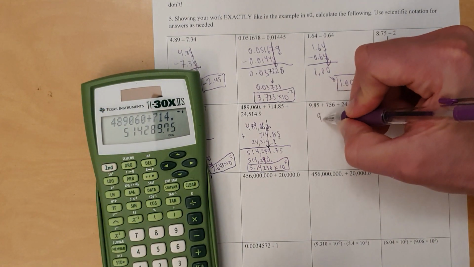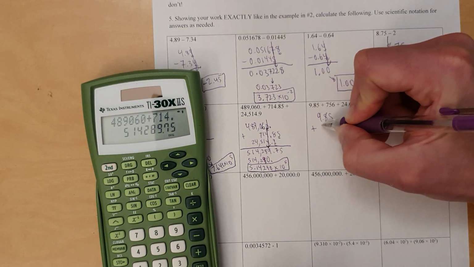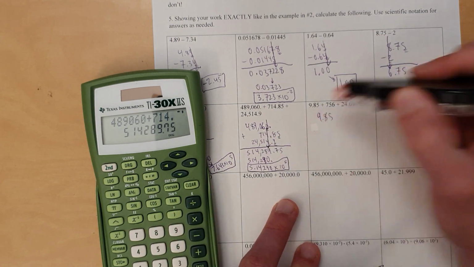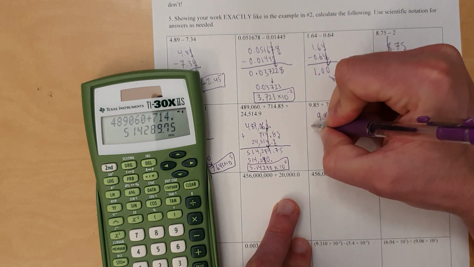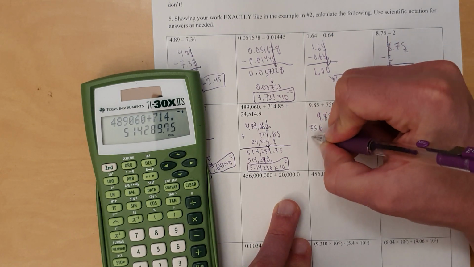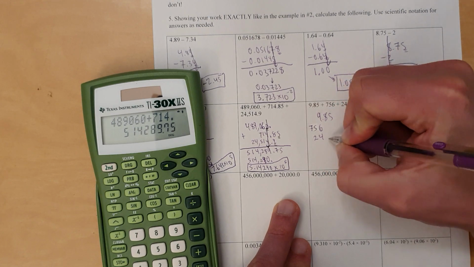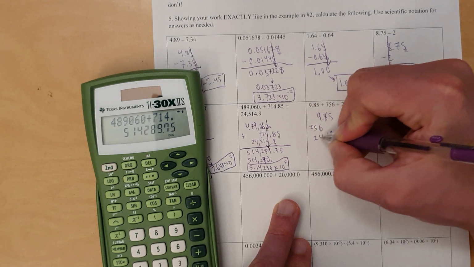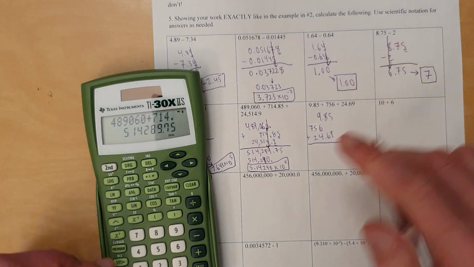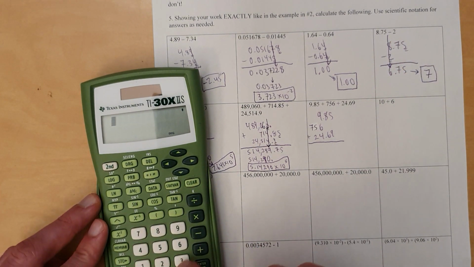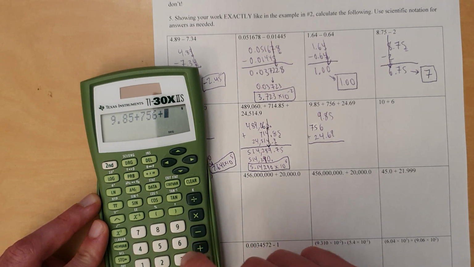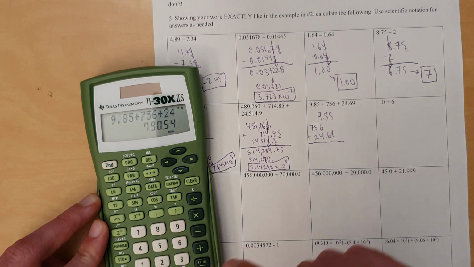Next, 9.85 plus, oh, I wrote that a little prematurely, 756 plus 24.69. Trying to keep all the decimal places lined up. It's all a plus right there. We add it all up. And what does that come out to? 9.85 plus 756 plus 24.69.